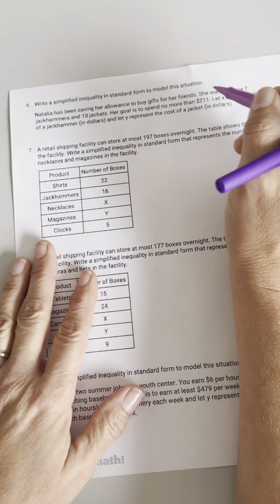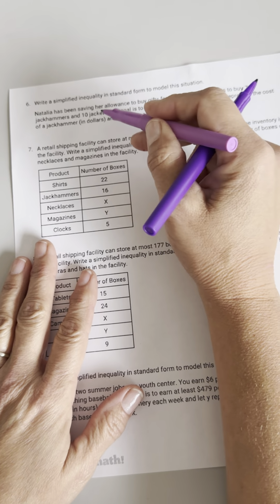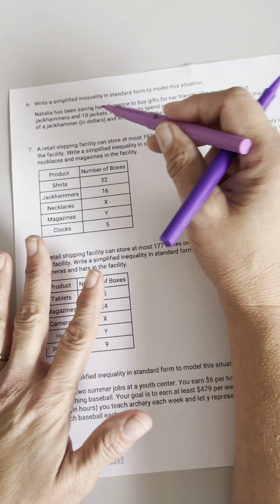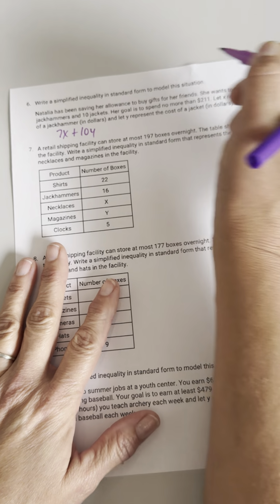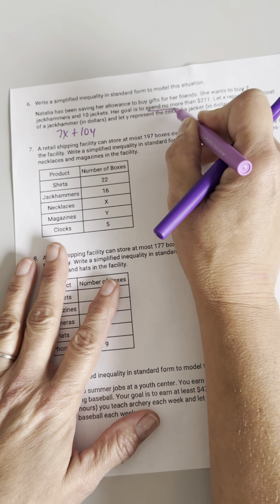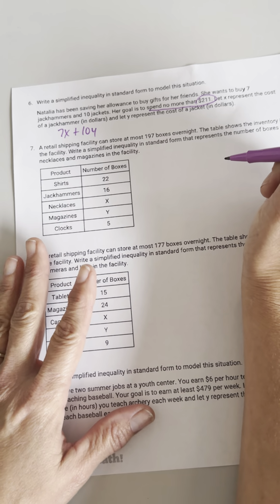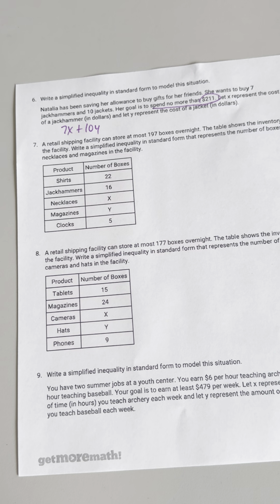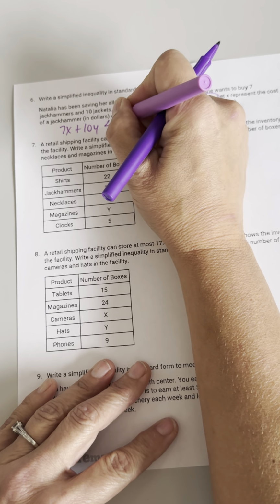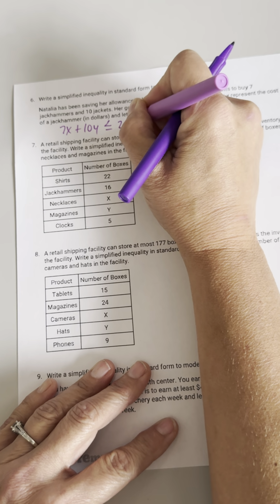She wants to buy 7 jackhammers and 10 jackets. So jackhammers is X and jackets is Y. So 7X plus 10Y, and she can spend no more than the 211. So no more than means that it has to be less than or equal to. So less than or equal to the 211.